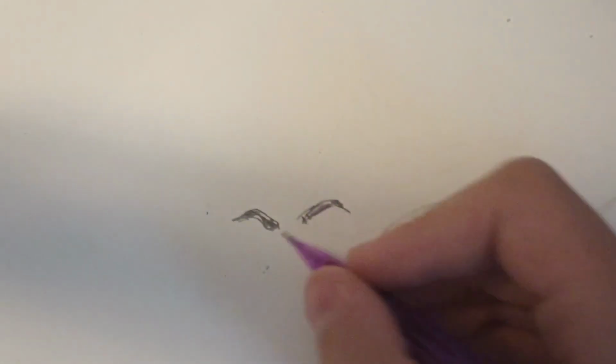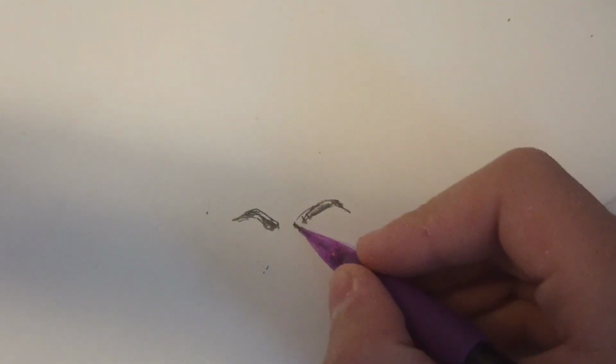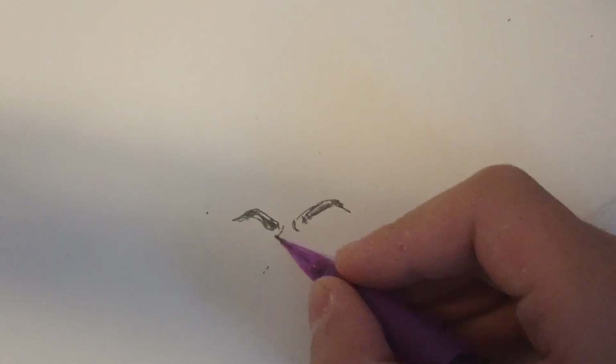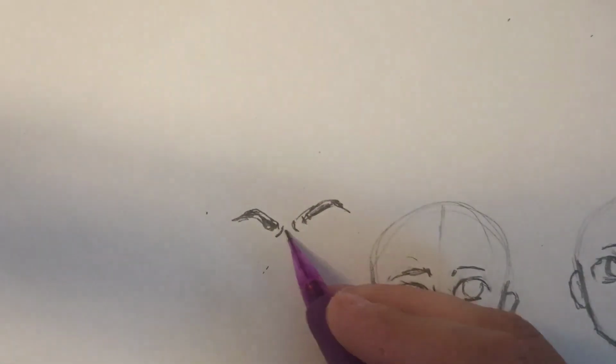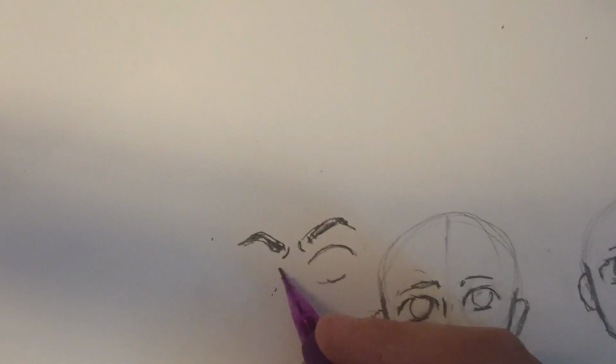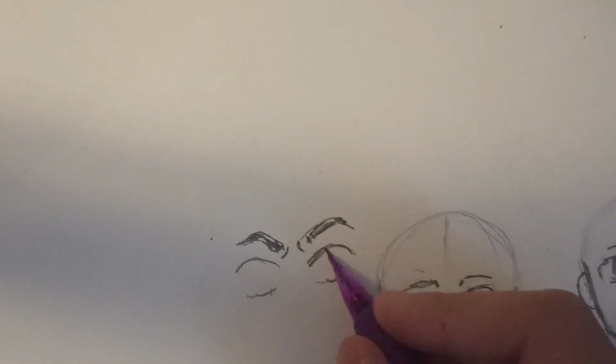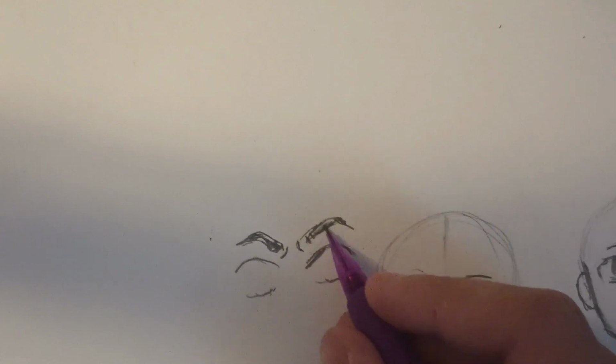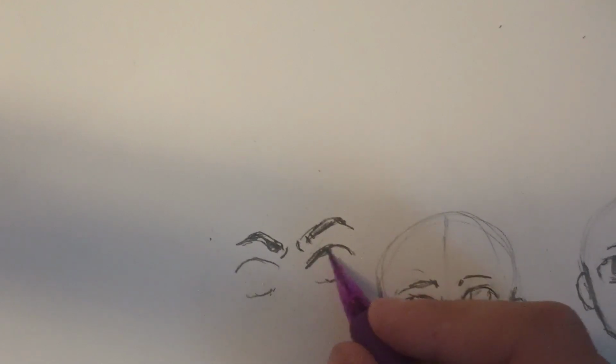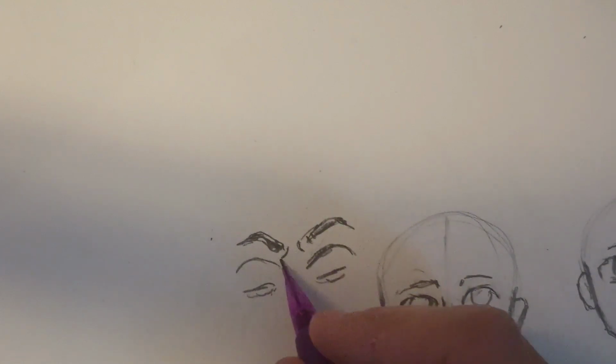Man, I can't speak today. And while doing that, it'll make a fold in the skin, so you'll have it like that, and also just narrowing the eyes. The eye would probably go down because the eyebrow is now pushing it down, and you'd probably start squinting if you're really angry.